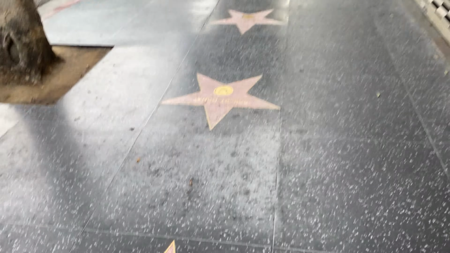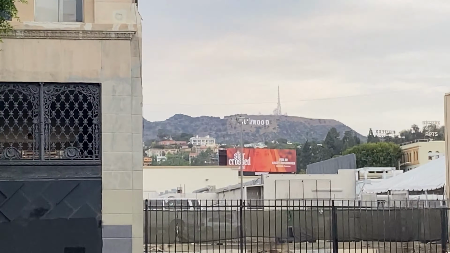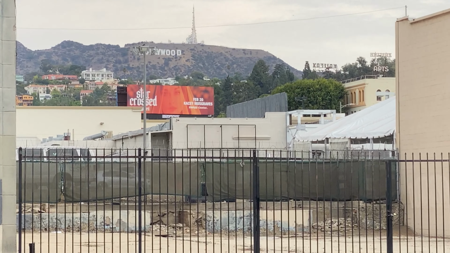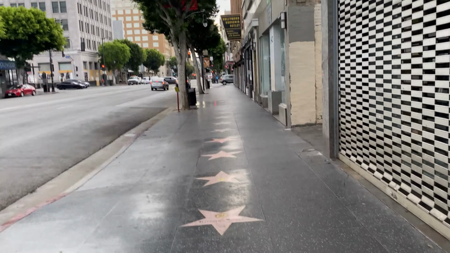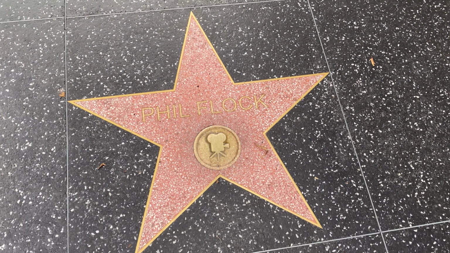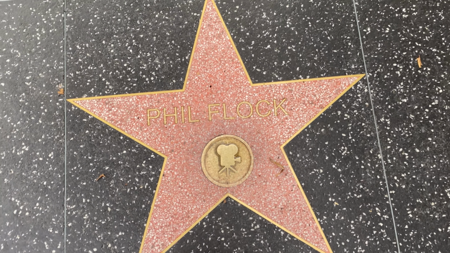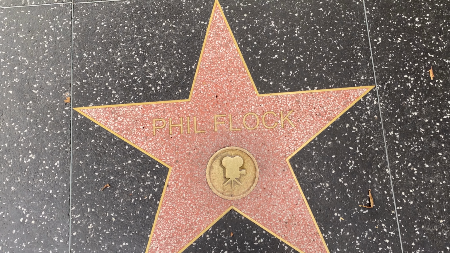You won't believe what I just found. I'm right here at Hollywood Boulevard, like all the stars. Hollywood Boulevard. And I finally found my own star. Check this out. Beautiful.